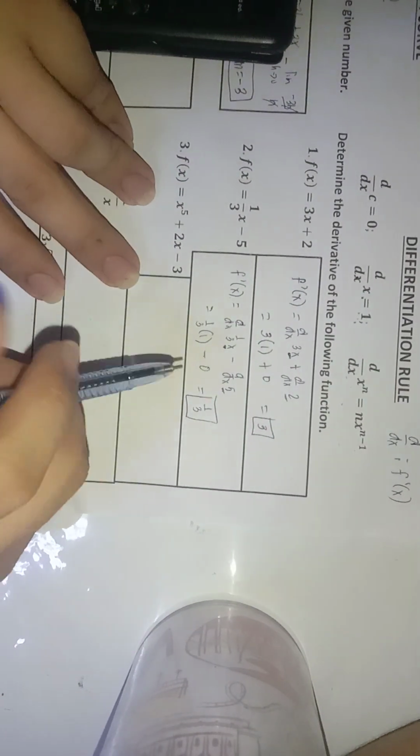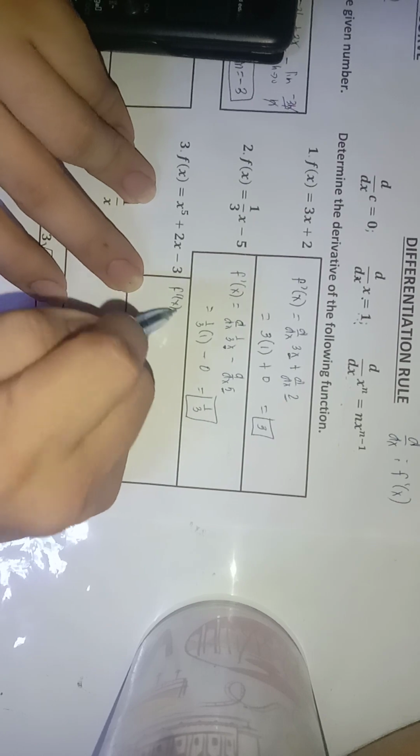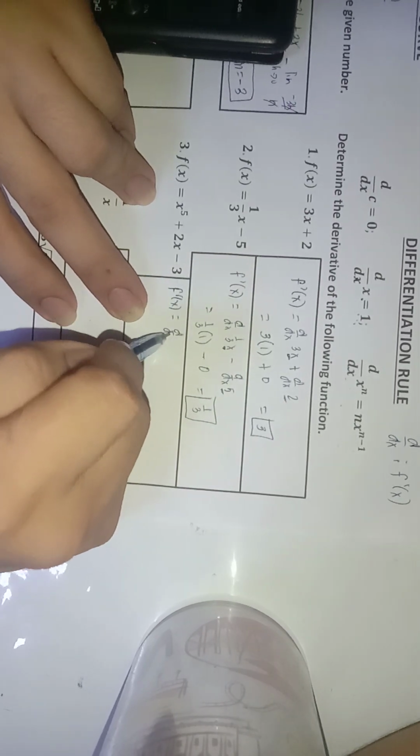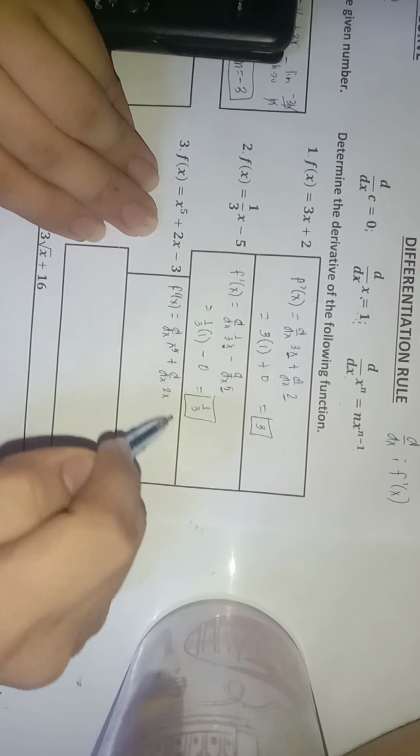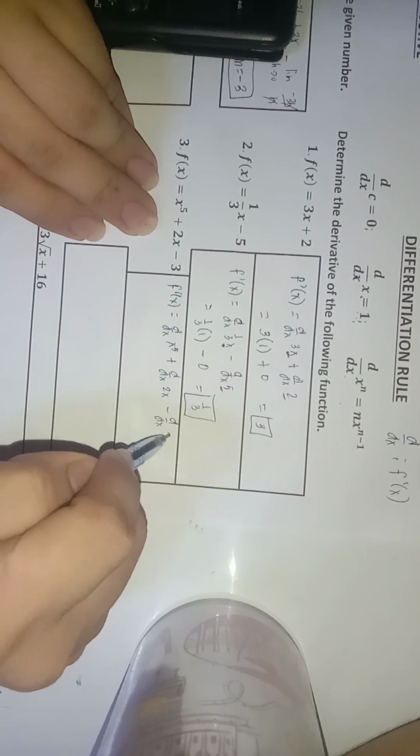How about number 3? So derivative of your function is equal to the derivative of your x to the 5th power plus the derivative of your 2x minus the derivative of your 3.